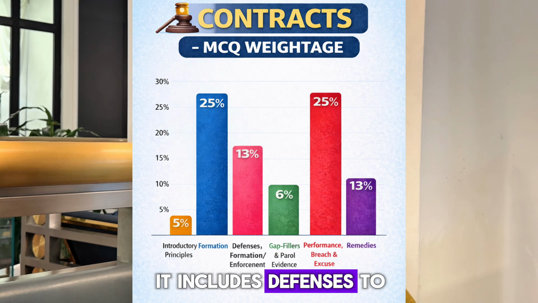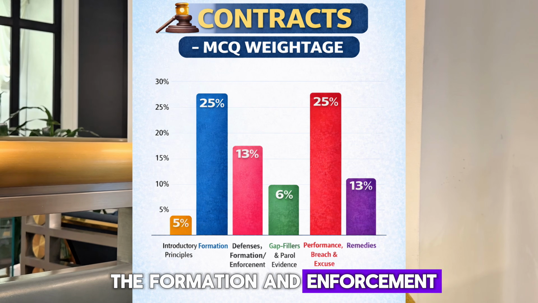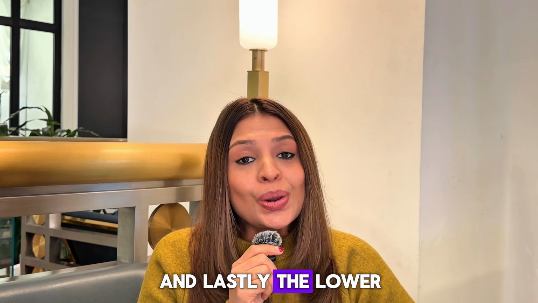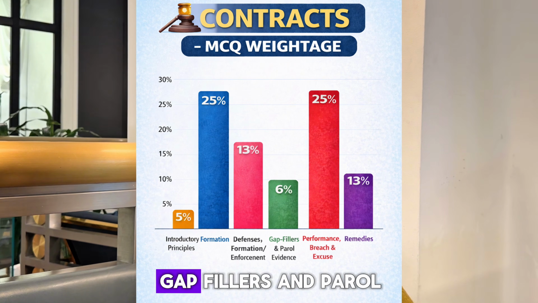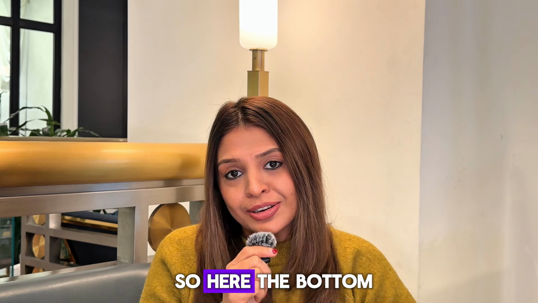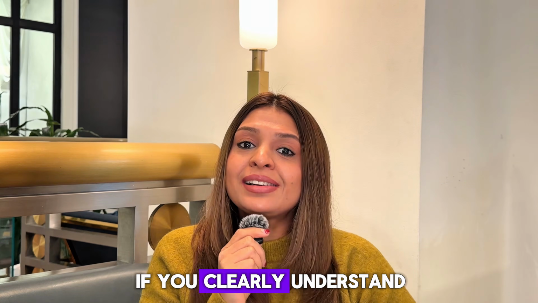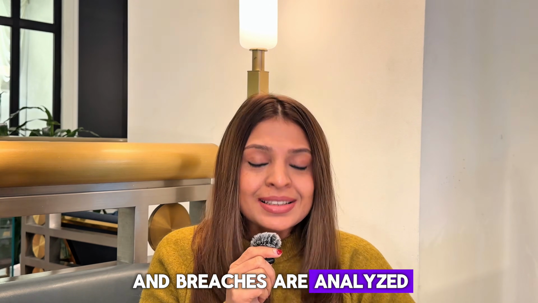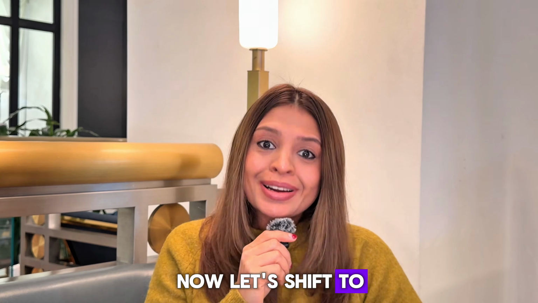It includes defenses to formation and enforcement, which is at 13%, and remedies also at 13%. And lastly, the lower weightage topics are gap fillers and the parol evidence rule, which is about 6%. So here, the bottom line is if you clearly understand how contracts are formed and breaches are analyzed, then you're halfway through contracts.